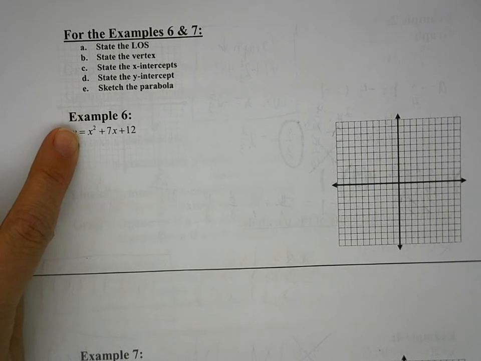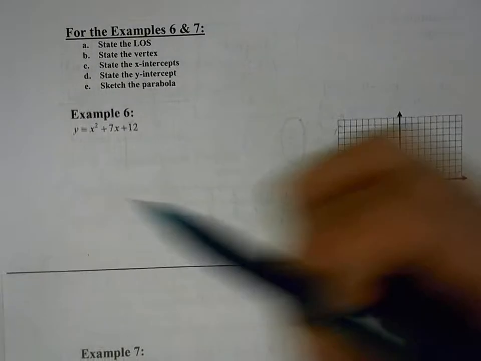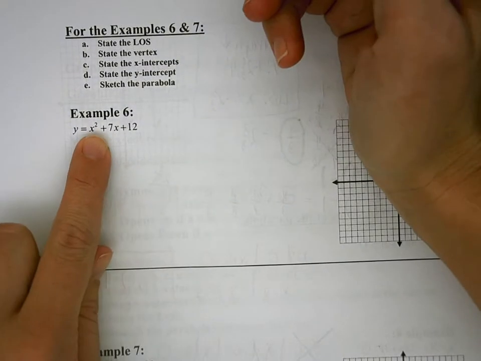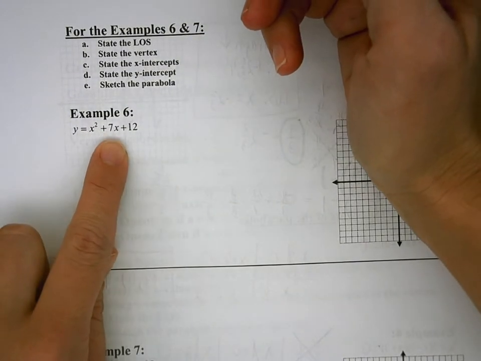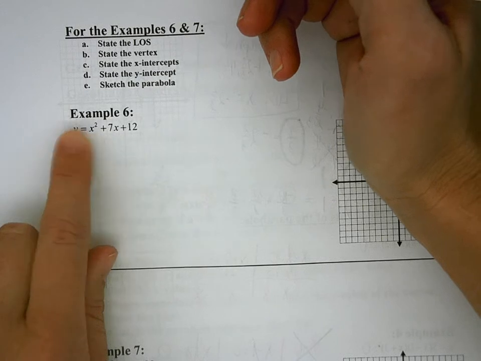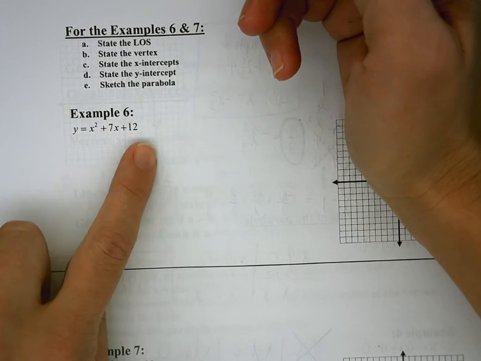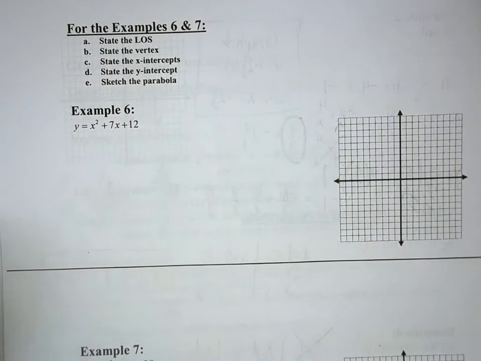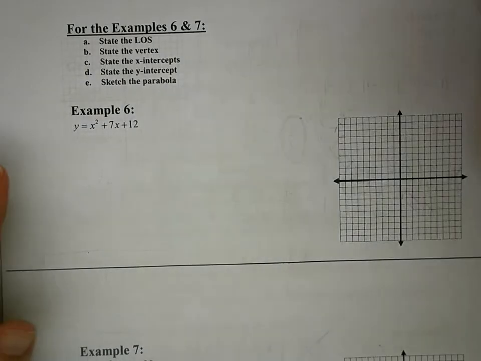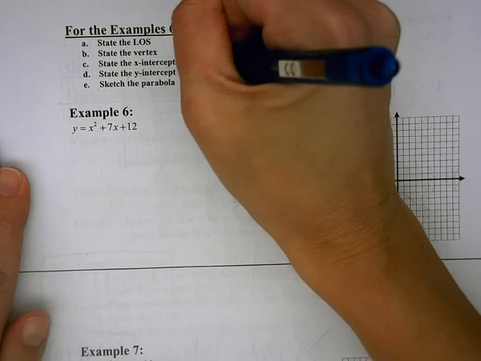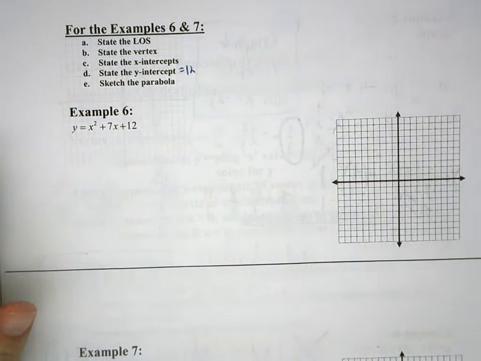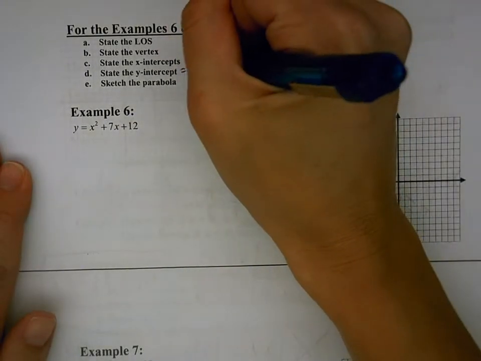When you're finding your y-intercepts, you're plugging in 0 for x. If I plug in 0 for x here, that's going to make what? 0, and then this becomes 0, and 0 plus 0 plus 12 equals, so what's my y-intercept? 12. Okay, but what would that be as an ordered pair? Very good, because 0 for x, 12 for y.